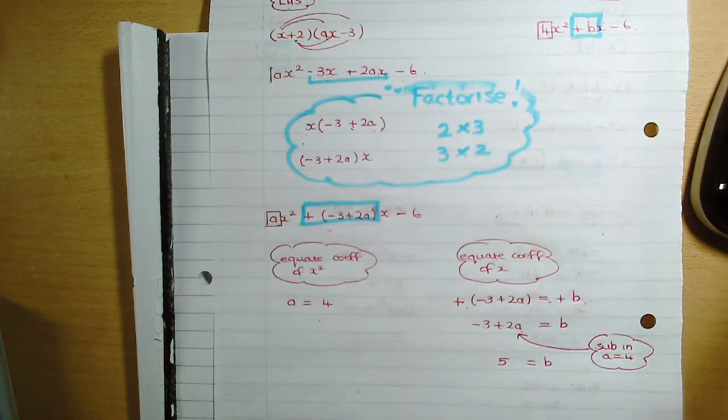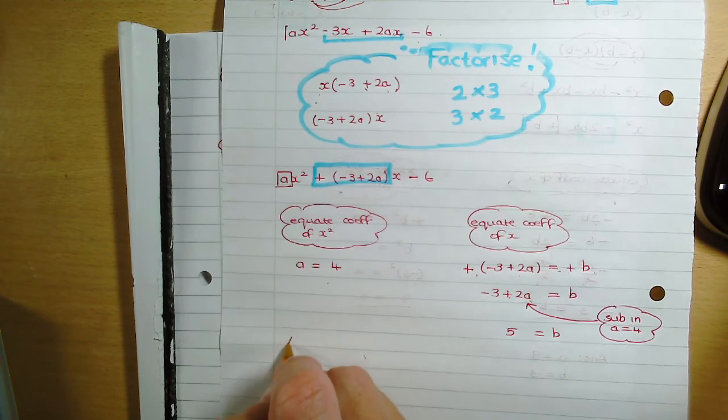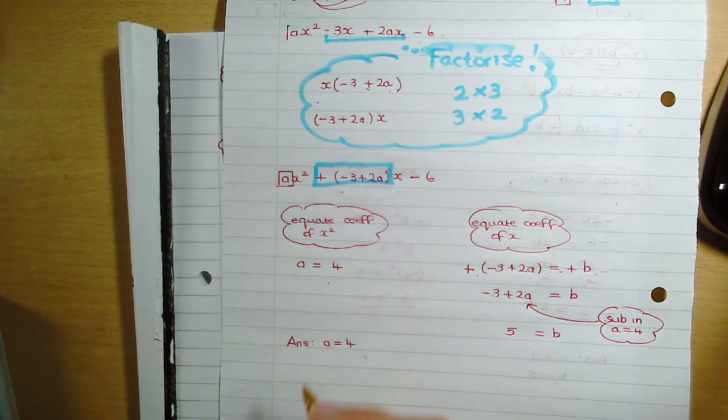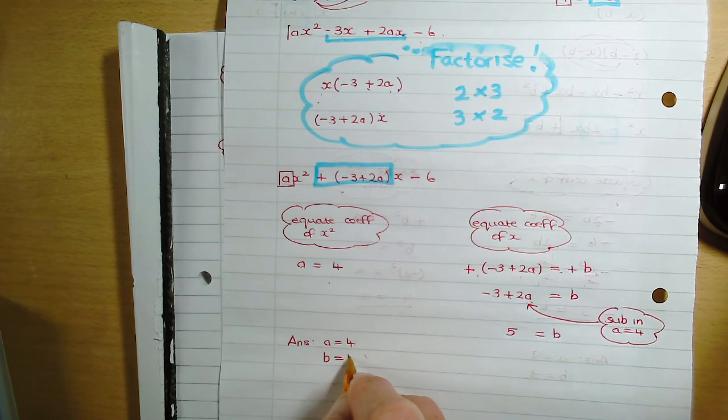And there you go. You've worked out a and b. So final answer, a equals 4, b equals 5.